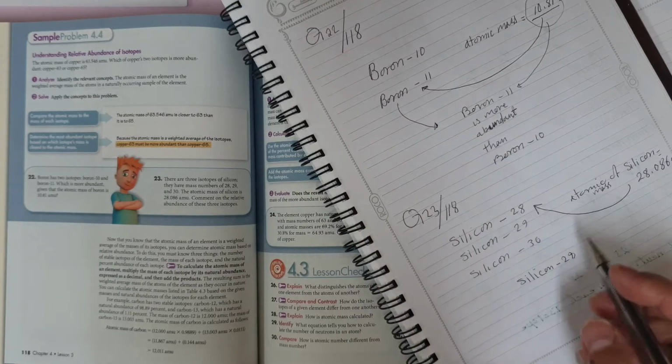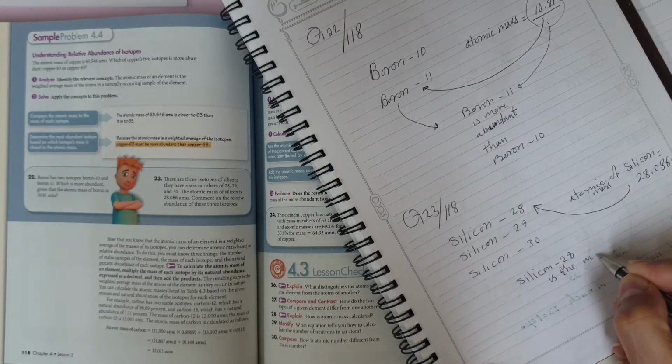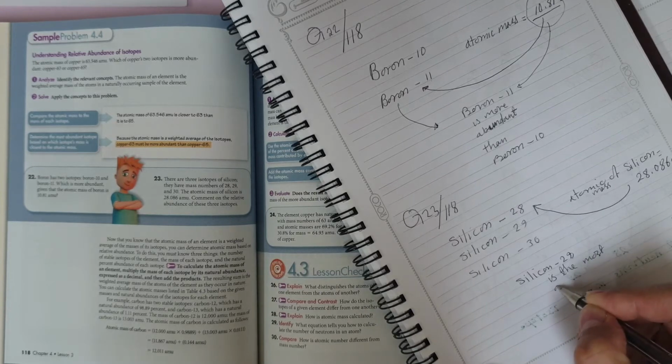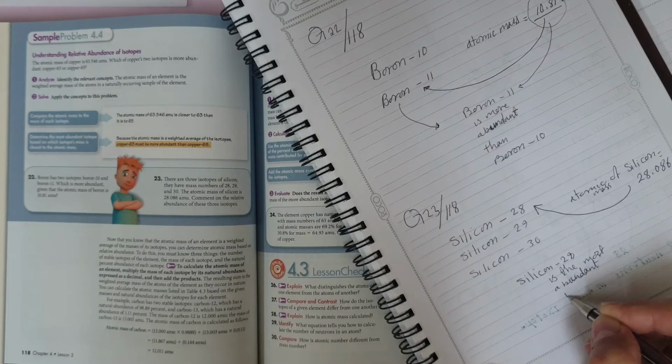Now, silicon 28 is the most abundant isotope.